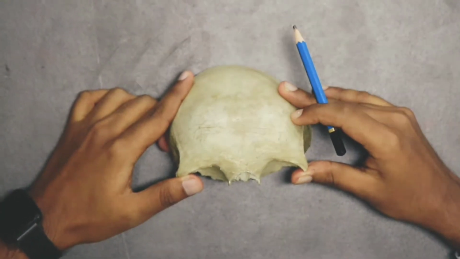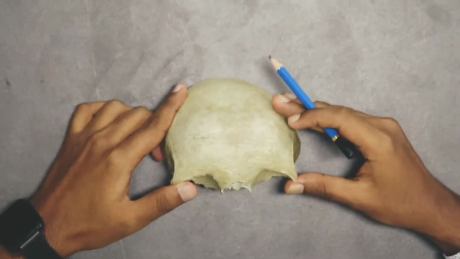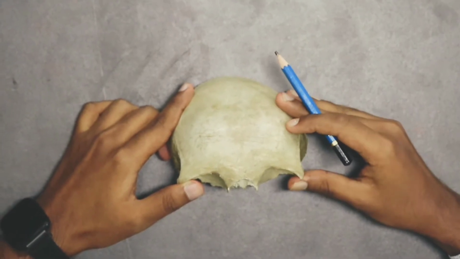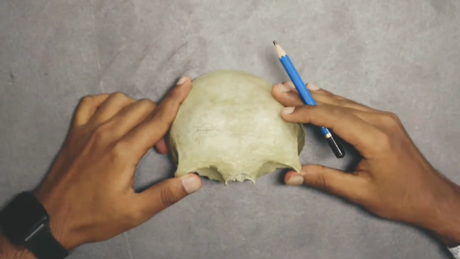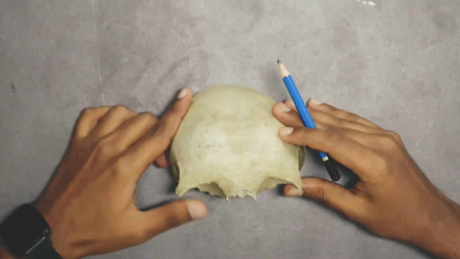The function of frontal air sinus is resonance of voice, which means it will add sharpness to the voice, humidification of air, and lightening of the cranial bones. Other pneumatic bones are ethmoid bone, maxilla, sphenoid, and temporal bone.